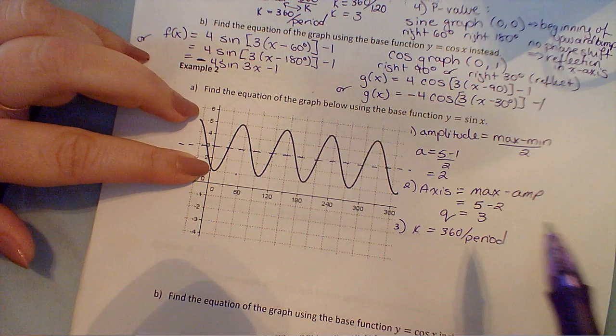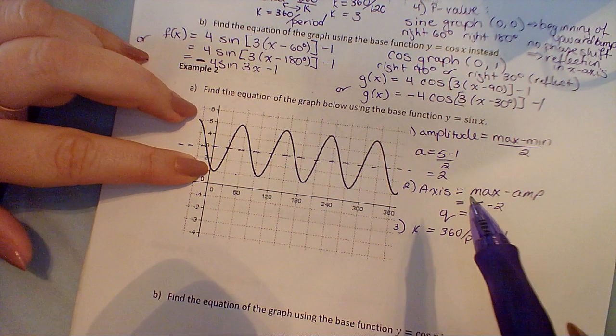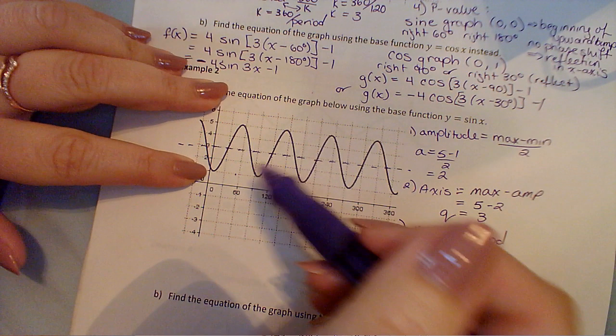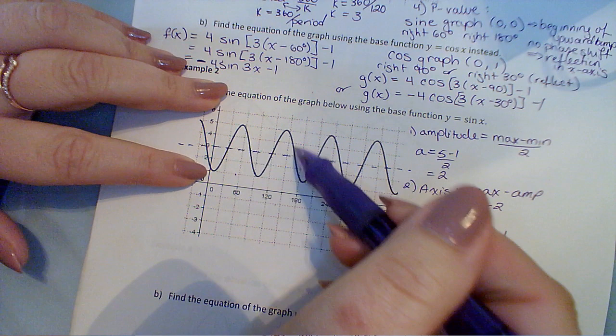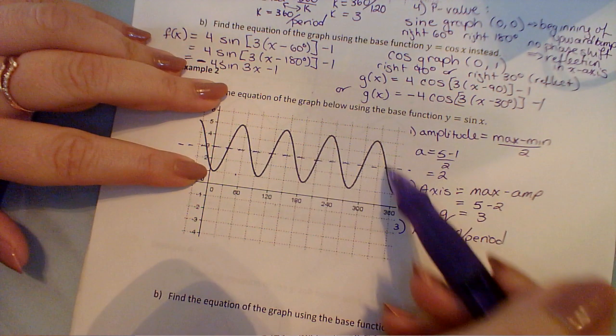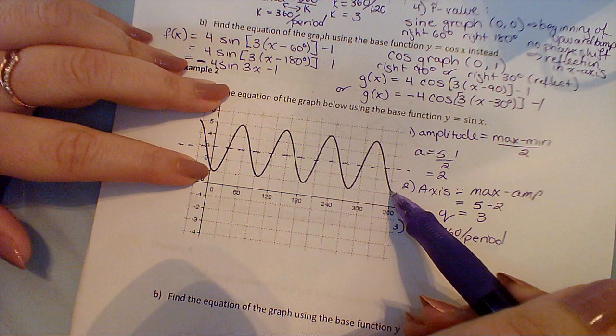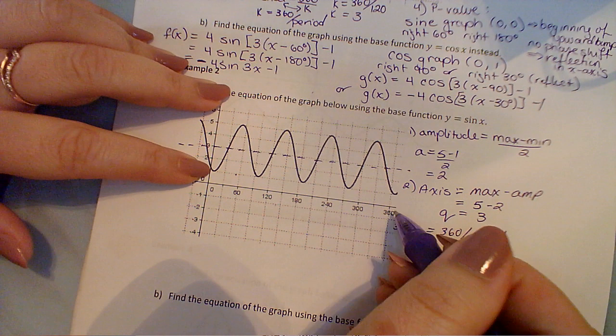Another way you could try to think about it is how many cycles: 1, 2, 3, 4. So it's 4 cycles, 4 complete cycles in 360 degrees.